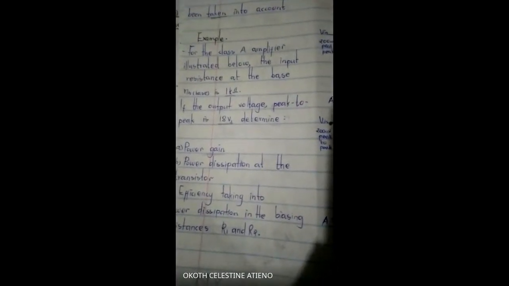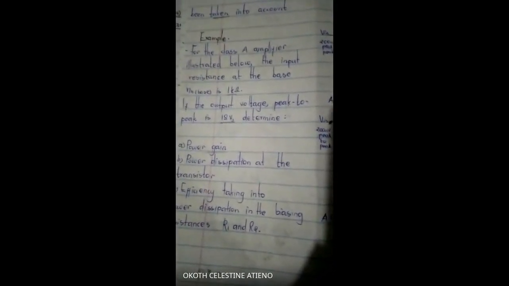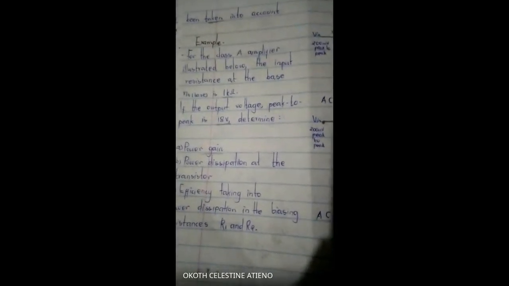The full question says, for the class A amplifier illustrated below, the input resistance at the base, R_in base, is 1 kilo ohm. If the output voltage, peak to peak, is 18 volts, determine the power gain, power dissipation at the transistor, and efficiency, taking into account power dissipation in the biasing resistances R1 and R2.